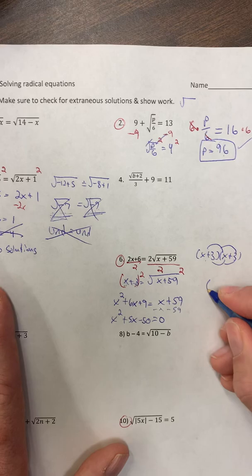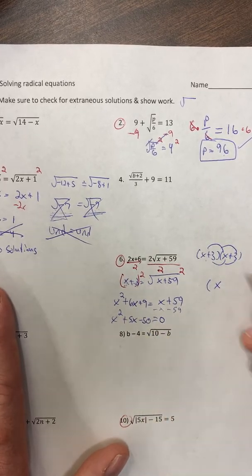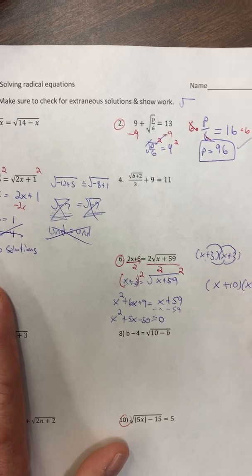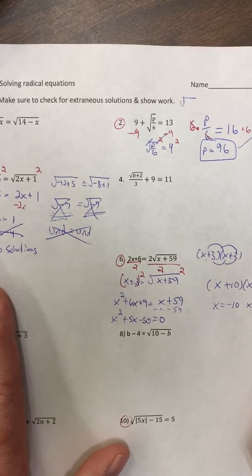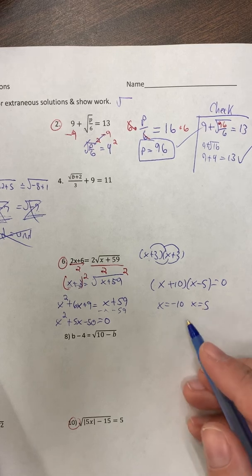And so I'm going to solve this by factoring. We need two numbers that multiply to make negative 50 and add to be 5. So (x + 10)(x - 5) = 0, and so x will equal negative 10 and x will equal 5. Now, at this point, I need to check both my answers.